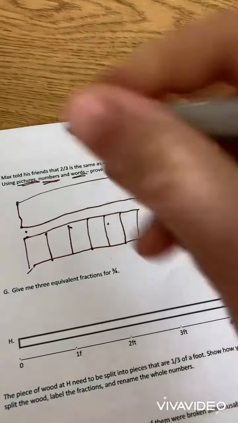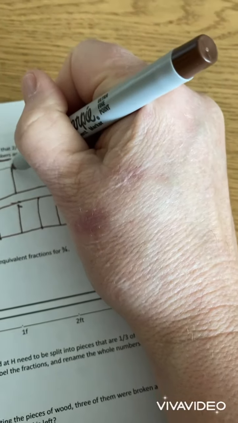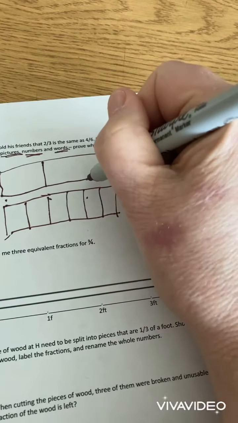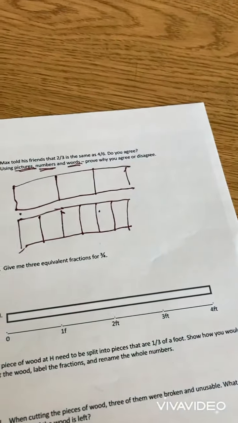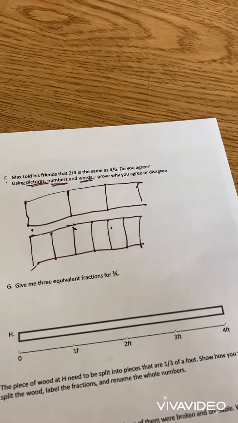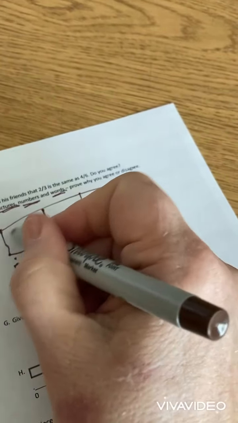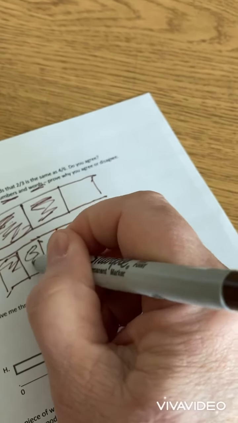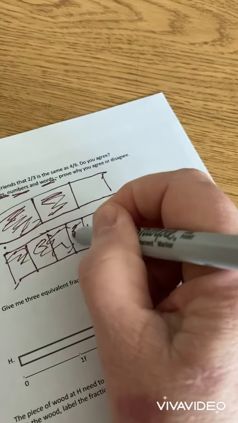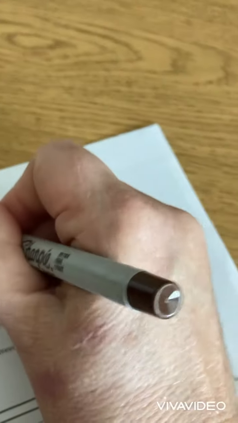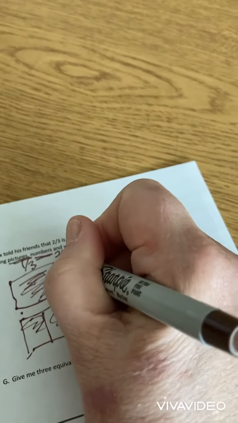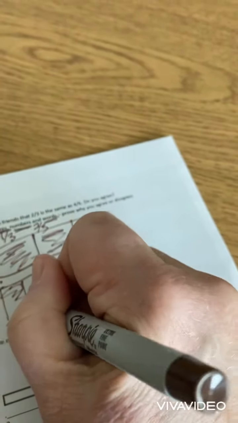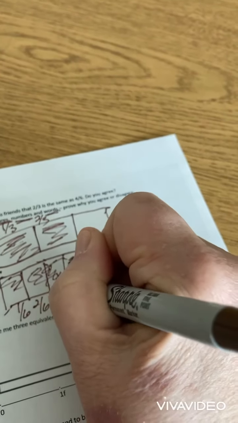So there's my 6th, and then 2/6 is equal to 1/3, so I can extend that line up, and there's my thirds. Now to indicate 2/3, I'm just gonna shade this in and shade this in, and then I'm gonna shade in 4/6. It doesn't have to be beautiful, which is good because it's not. This is 1/3, 2/3. This is 1/6, 2/6, 3/6, and 4/6.